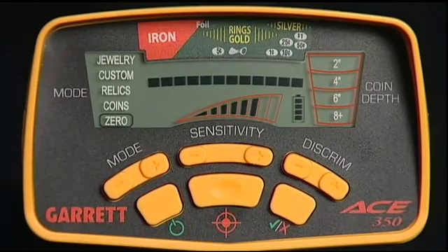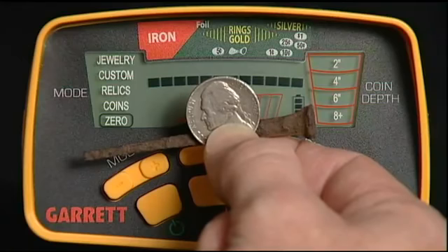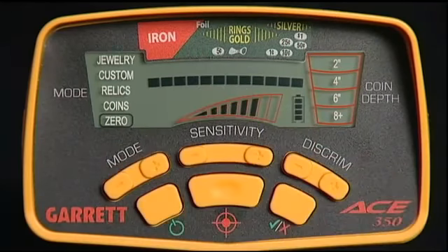Your ACE 350 features include more segments dedicated to iron discrimination. This additional resolution allows more precise control of how much iron discrimination can be applied. An iron object can often mask out the signal of an adjacent good target. It is important to apply only enough iron discrimination to reject the iron trash and still detect a good target.